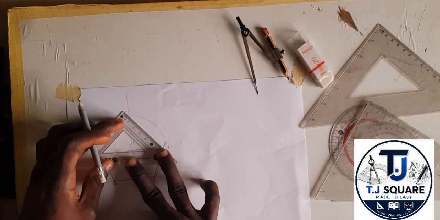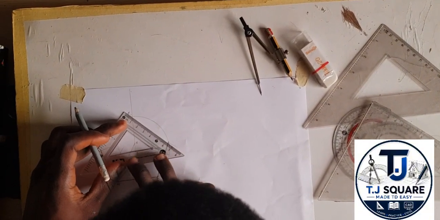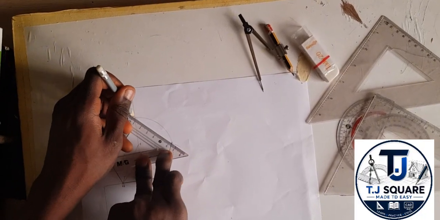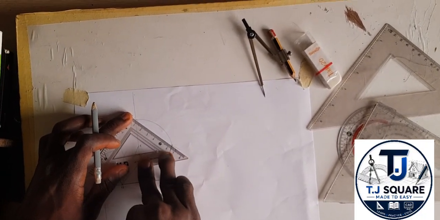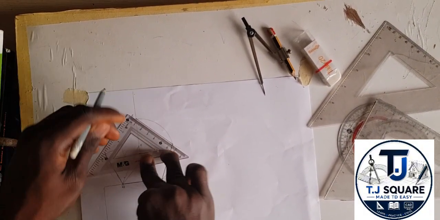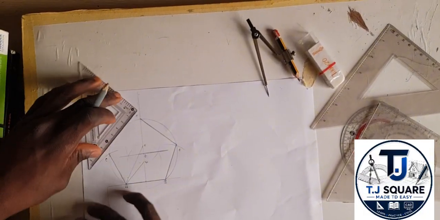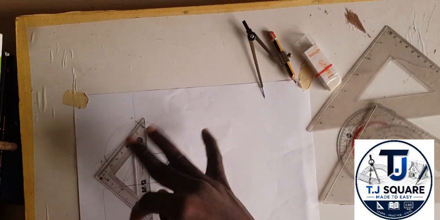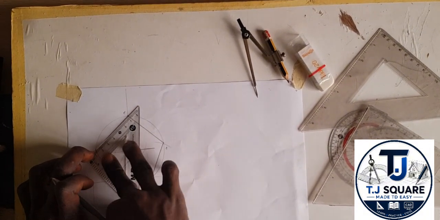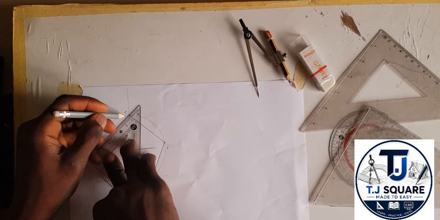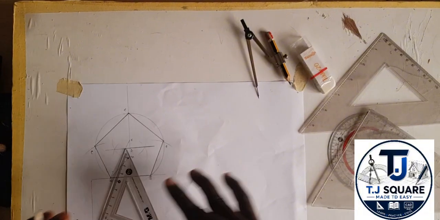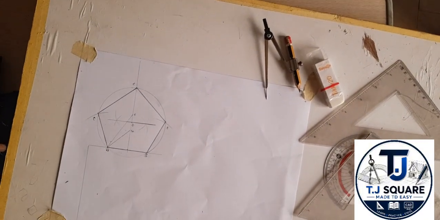Then join DE, and join CE. So this is the pentagon using compass.